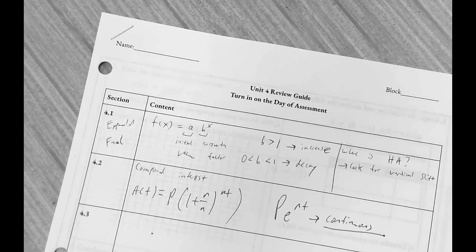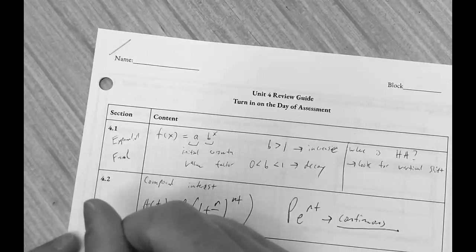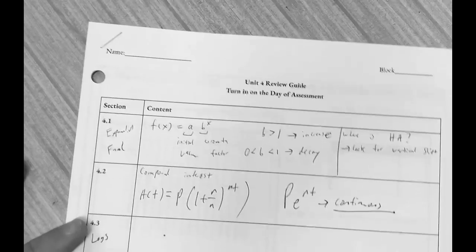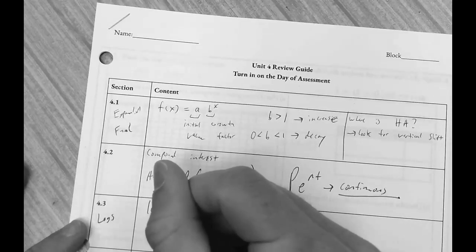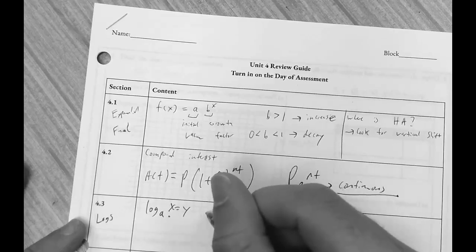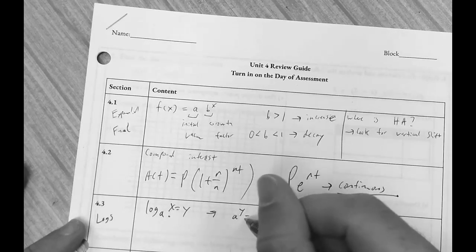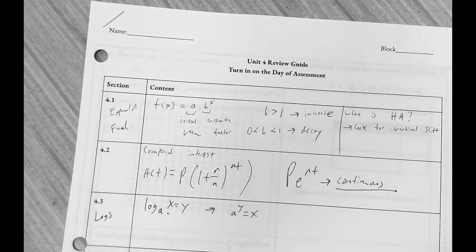On to 4.3. In 4.3 we introduced logs. This is all about logs. And you learned how to read them. So learning that log base a of x equals y is the same as a to the y equals x. Okay, so really understanding how to read them and how to convert them is really important. And some basic log properties.